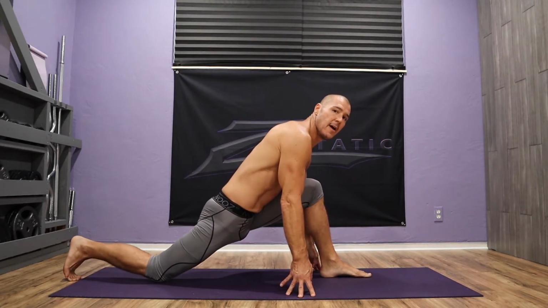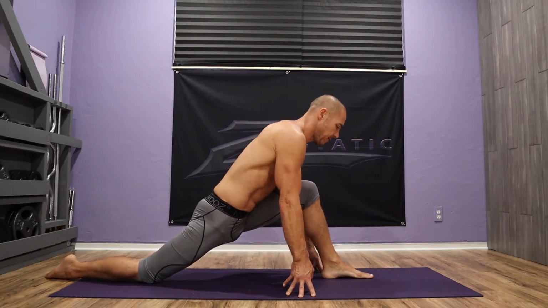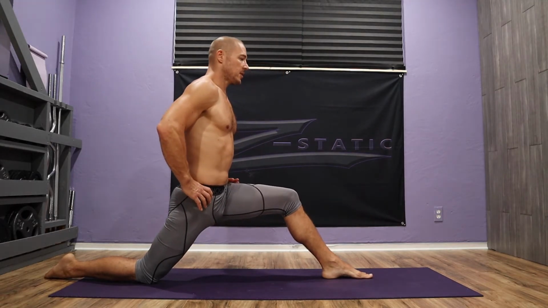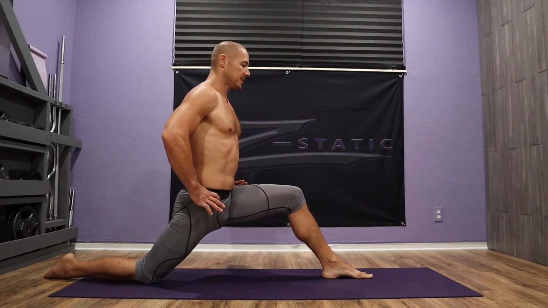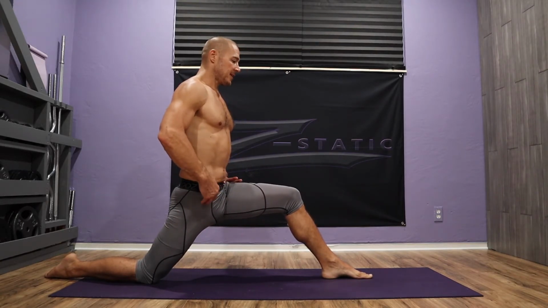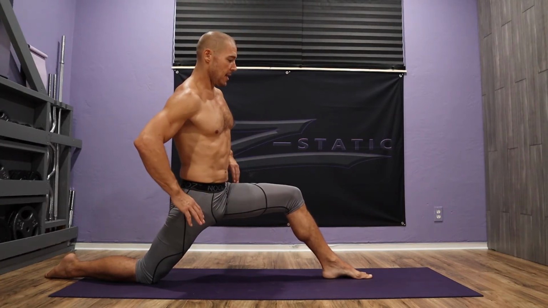So what we're going to do is just go ahead and extend the right leg as far back as we can. Just take it as far as it'll go. And we want to come up to an upright position, and now we want to tilt the pelvis back. So we want to posteriorly tilt the pelvis, and you should feel this start to build up right here at the crease of the hip.